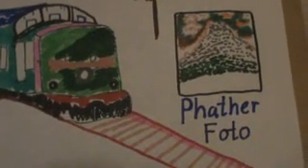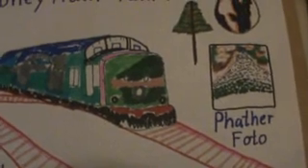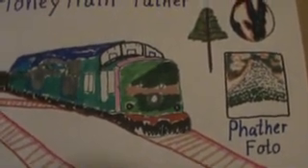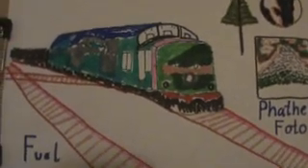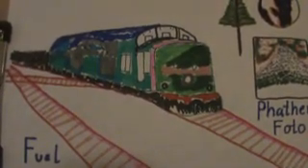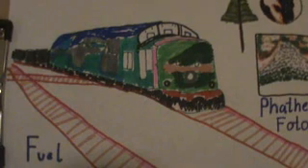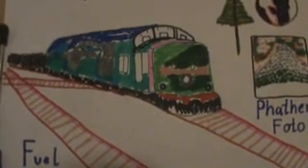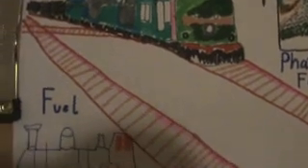And then, of course, the front of the photo could also be known as another way of saying your special delivery. You have the MoneyTrain Father right here, which may also be known as the MoneyTrain photo.